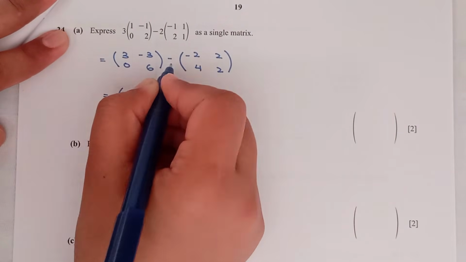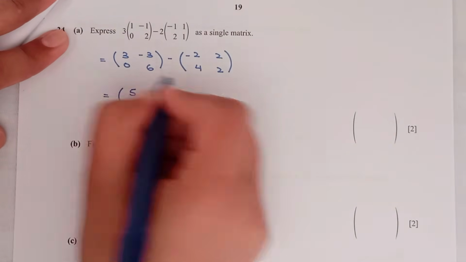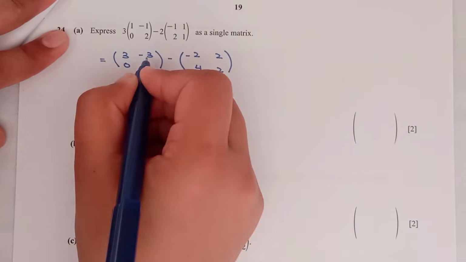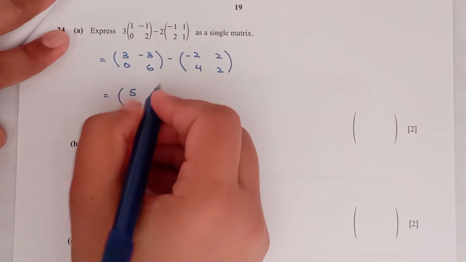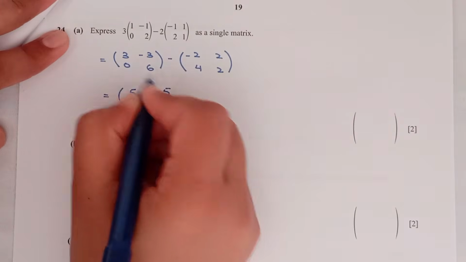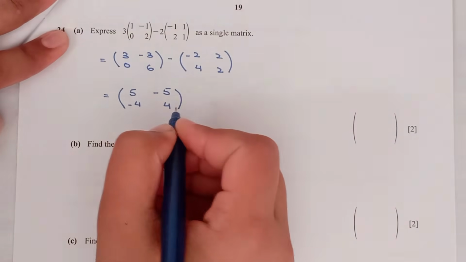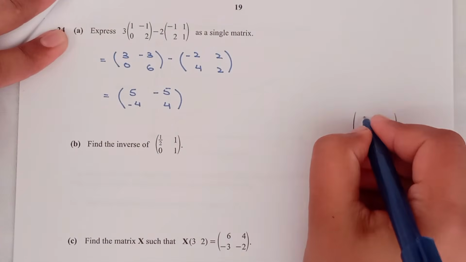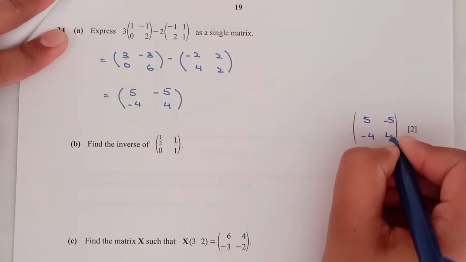We have 3 minus minus 2. So 3 plus 2 would be 5. And 0 and then minus 4. And minus 3 minus 2 again minus 5. And 6 minus 2 would be 4. Yes. So the single matrix is 5, minus 4, minus 5, and 4.